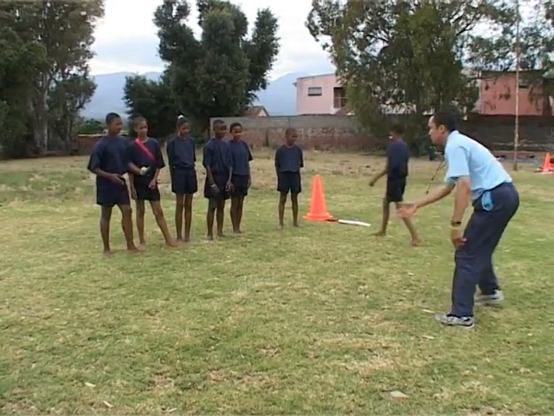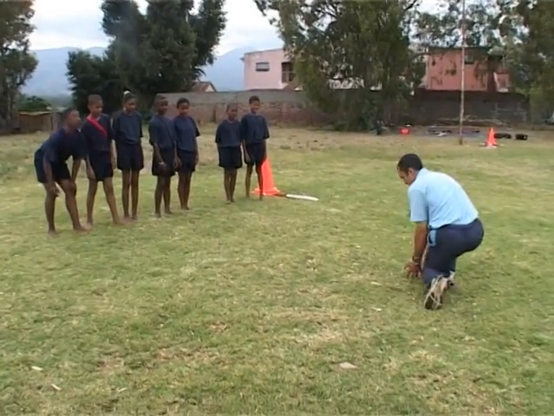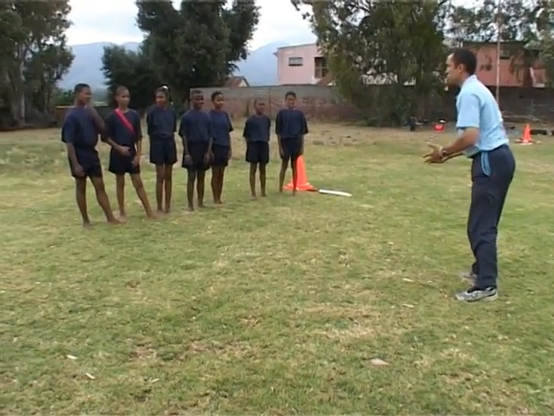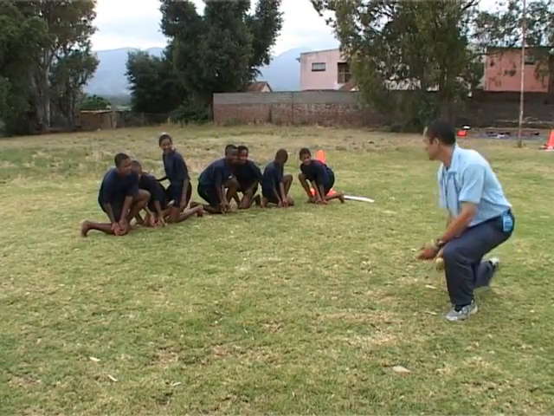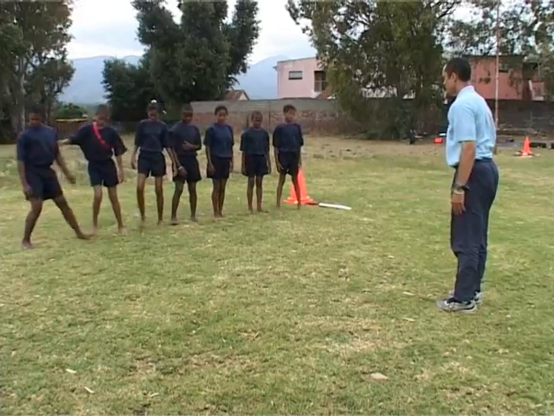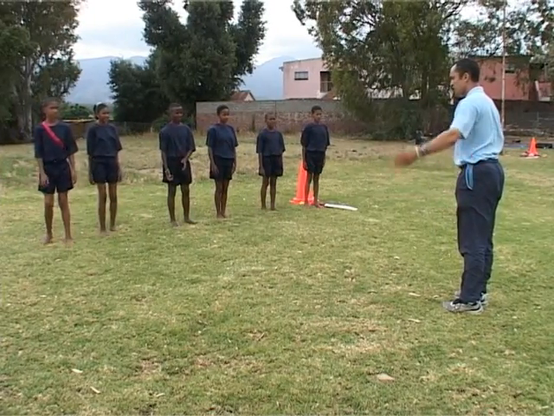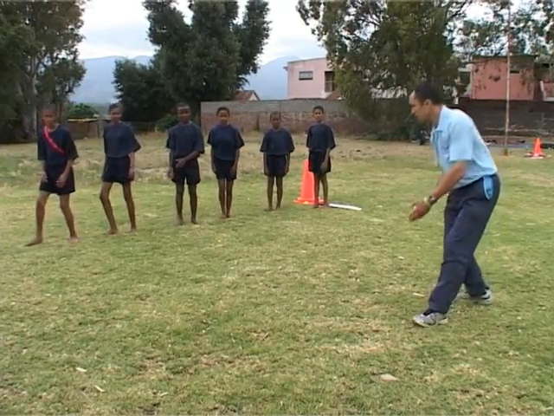In this case, cricket is chosen. Various batting and fielding techniques are explained. The learners are now instructed to take up positions at various stations, and each group will then practice a particular technique.